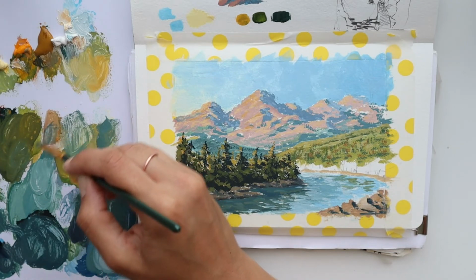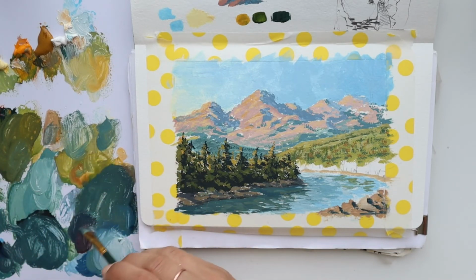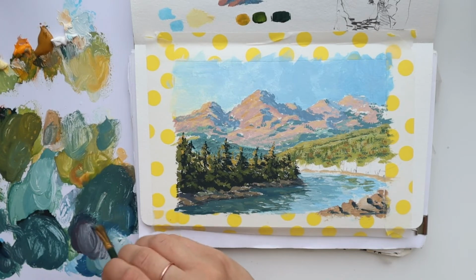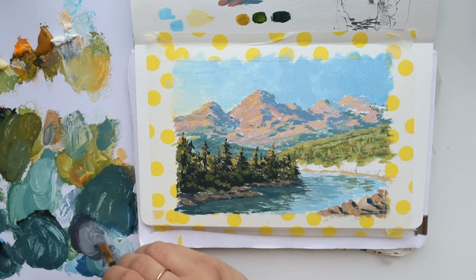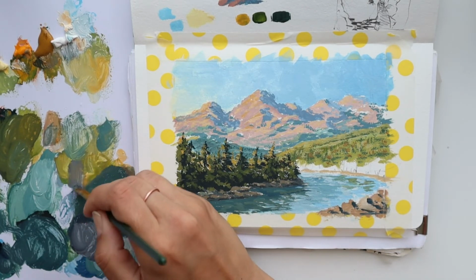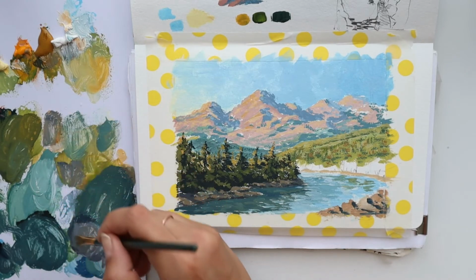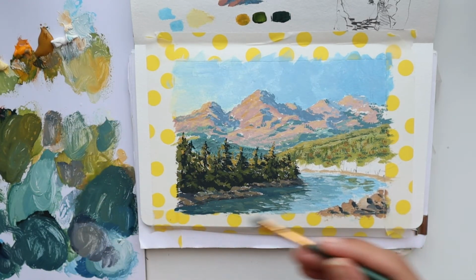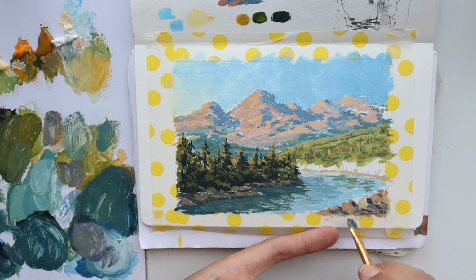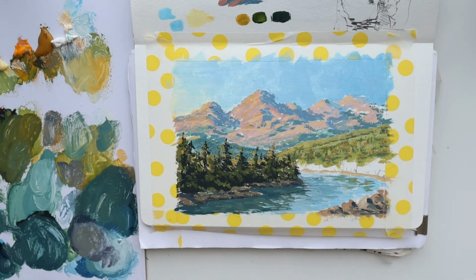Maybe we can introduce some mid-tone into it too. Mid-tone is still going to be cooler than the highlight. Okay. Just like that, and let's put the trees, and I think we're gonna be done.